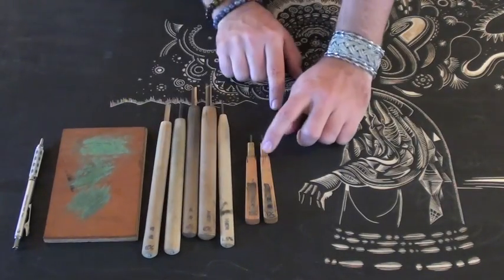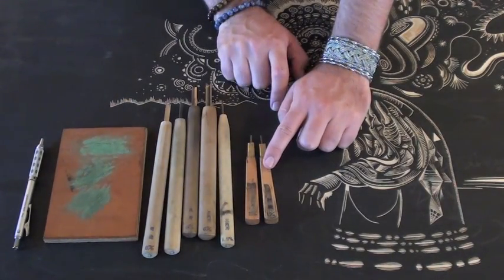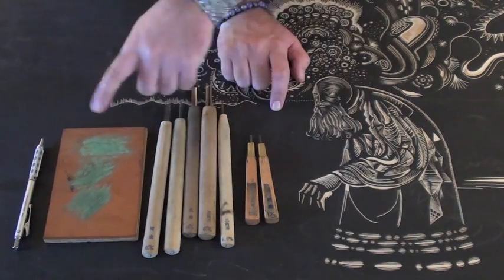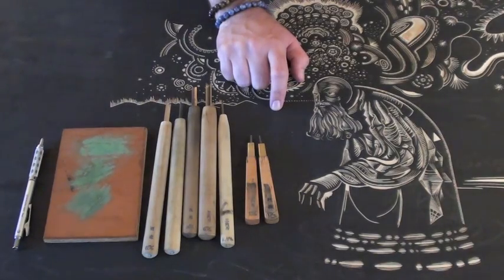The first two I have here are pretty high quality. They're fairly pricey. I got these at McLean's, as I did the rest of the stuff. I'll post that somewhere in the links.